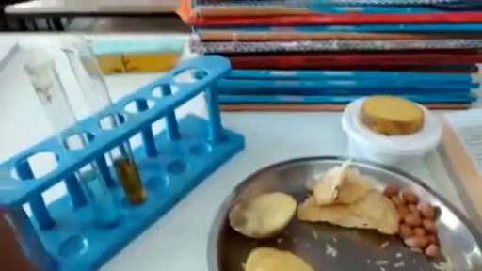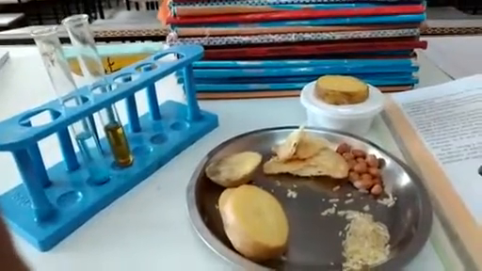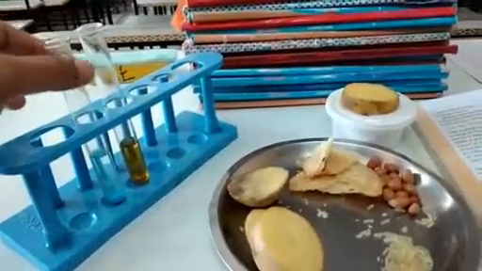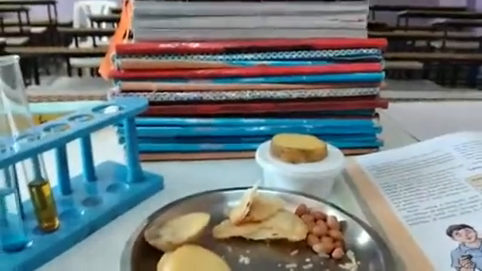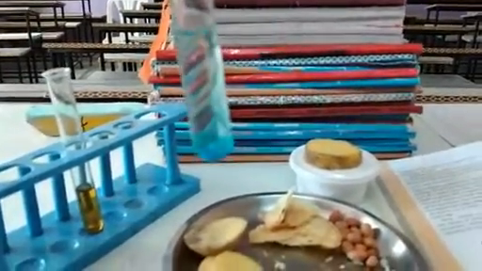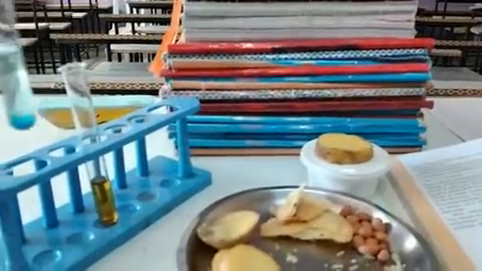So let's begin with the ingredients or the materials which I have collected to show you the three different tests. Here you can see the things which I have kept ready for the test. Two test tubes you can see. One test tube contains copper sulfate solution. I have taken copper sulfate granules in water, and this is for the protein test.